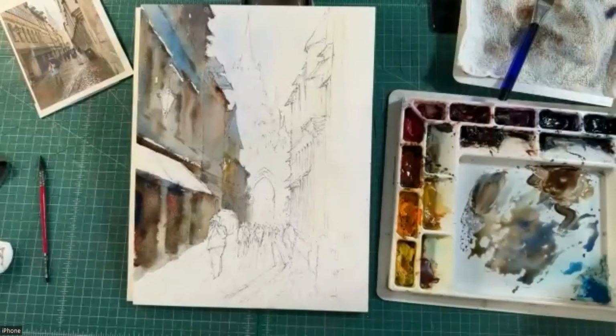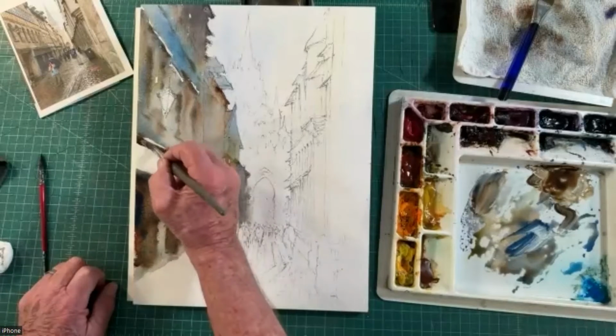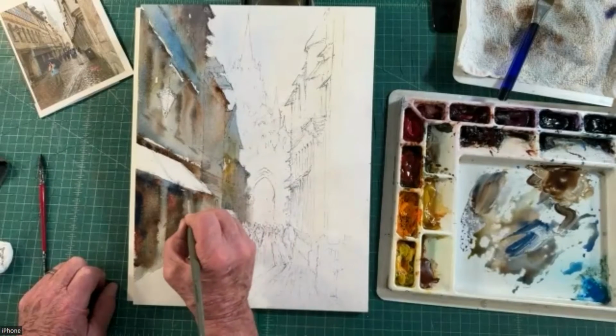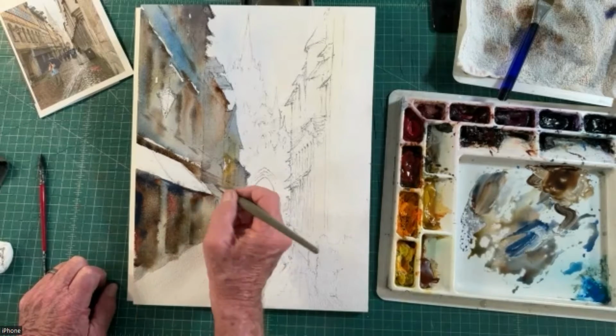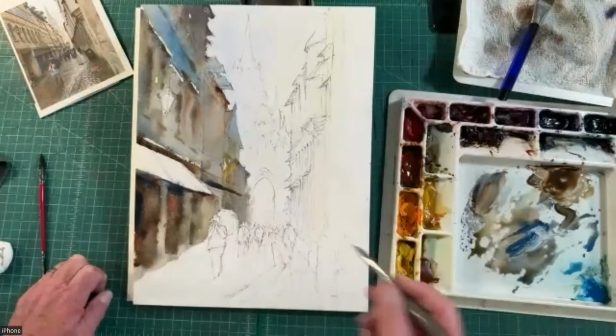And I might add a little bit of cool to that as well, particularly under here. We get underneath that, and then we want to put another little bit of cool across here.